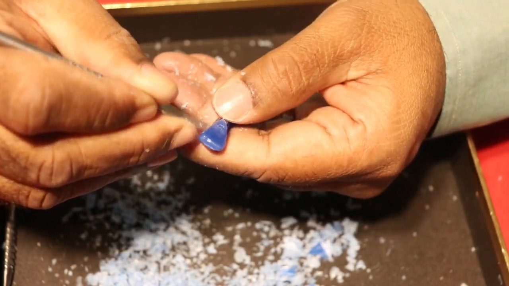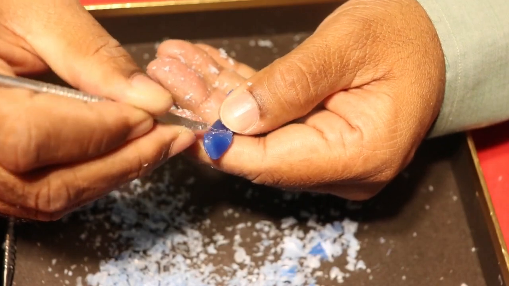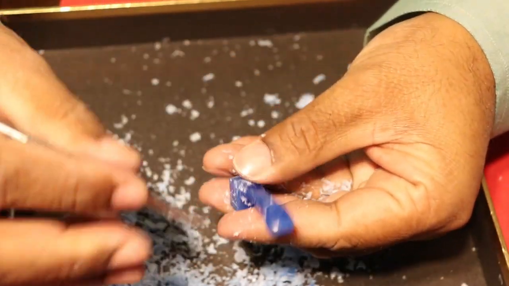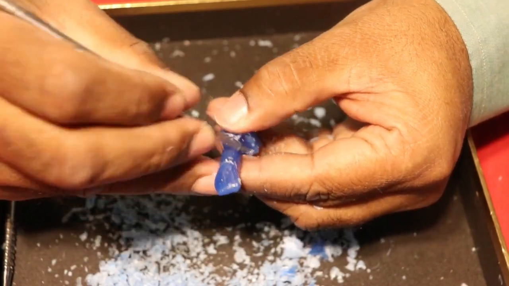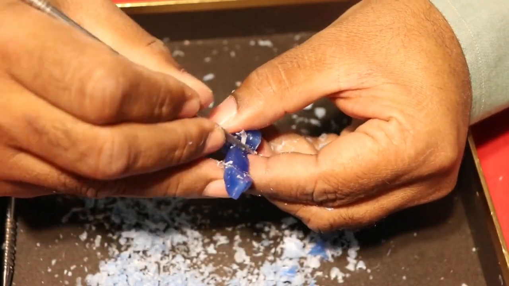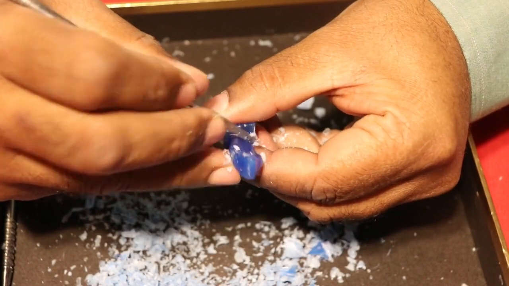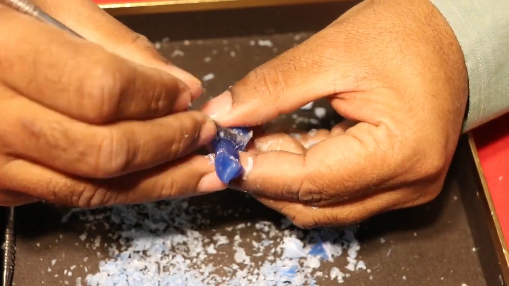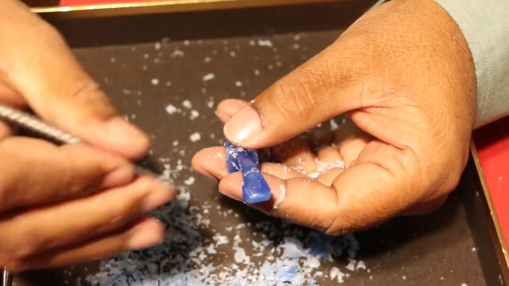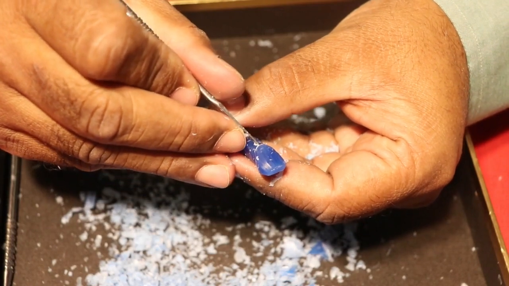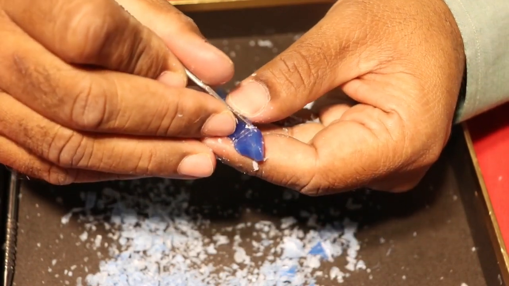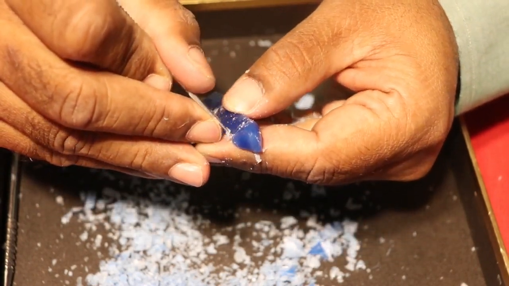So I'm just smoothing it as per the outline so that I get a proper finish. Now basically what I've done here is I've given you the steps. You need to carve it into dimension.